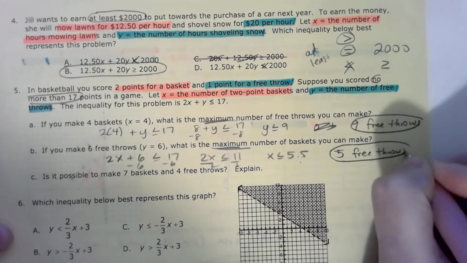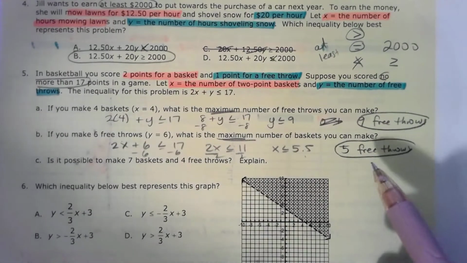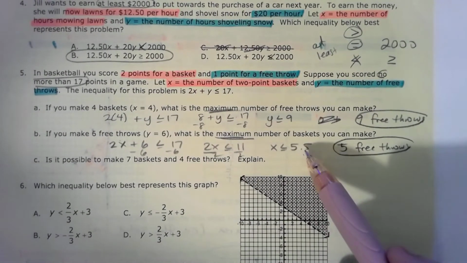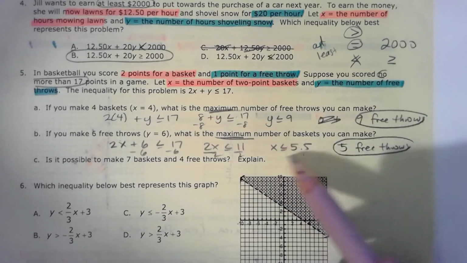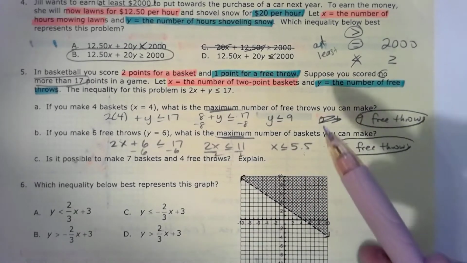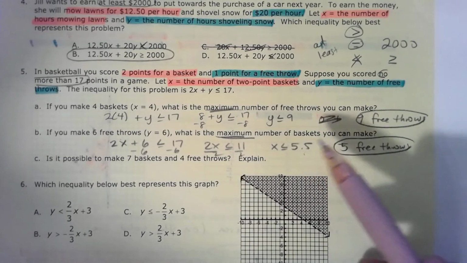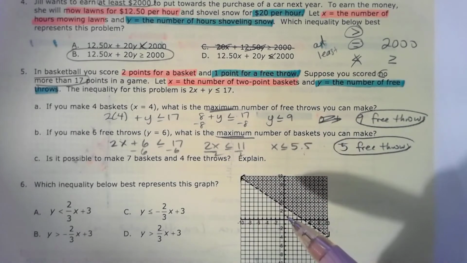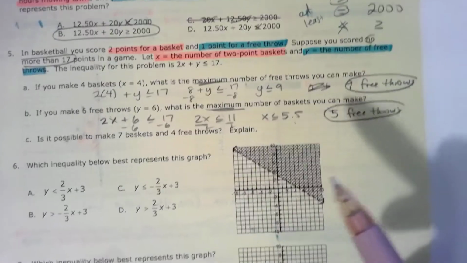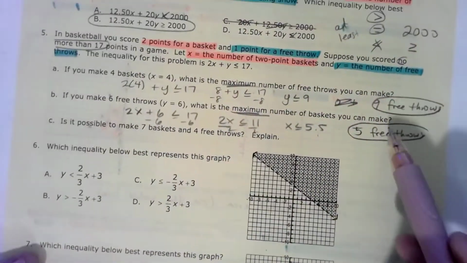Because remember, I have to have a whole number. I can't have half, but I also can't round up. Even though this number looks like you'd round it up because it's 5 or above, I can't round up, because if I round up, then I'm saying 6, and 6 is not less than or equal to 5.5. You kind of see what I'm saying? So we really got to think about what that inequality sign means. So 5 baskets is the most I can make.